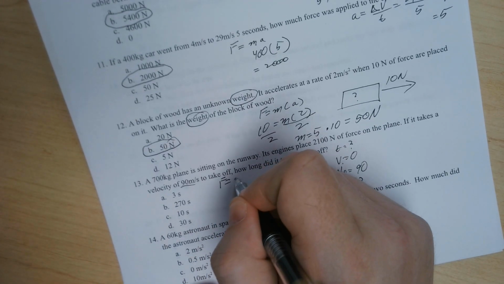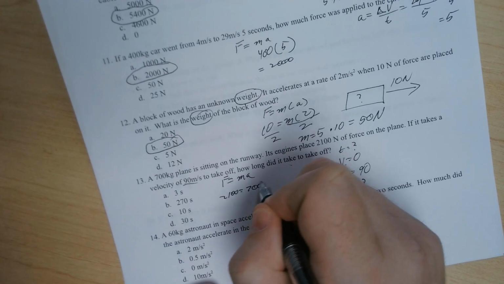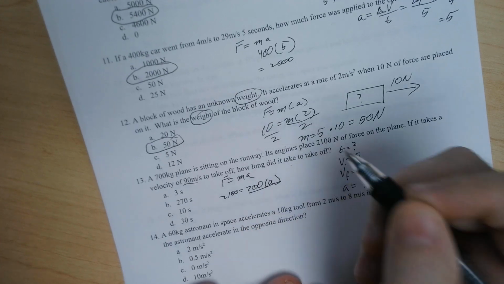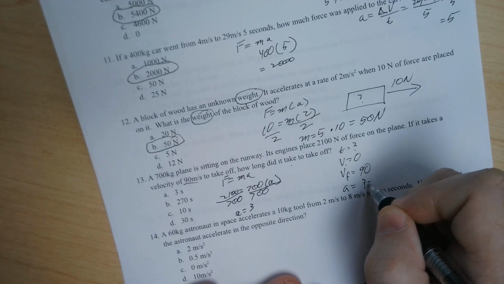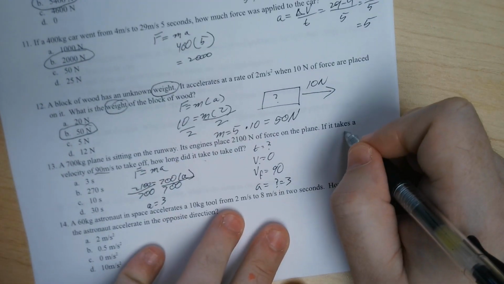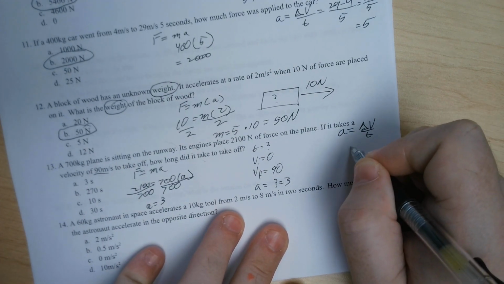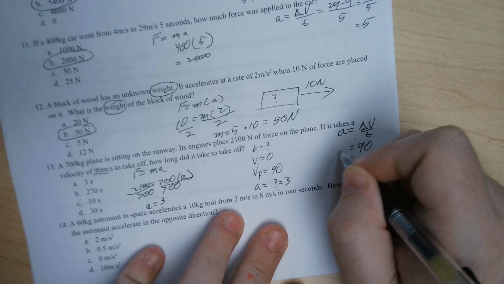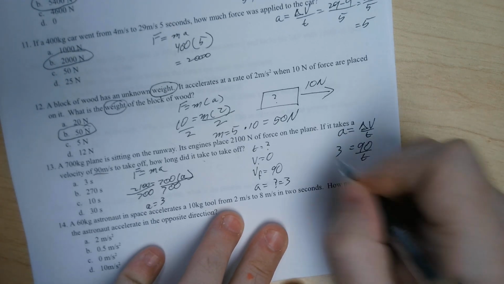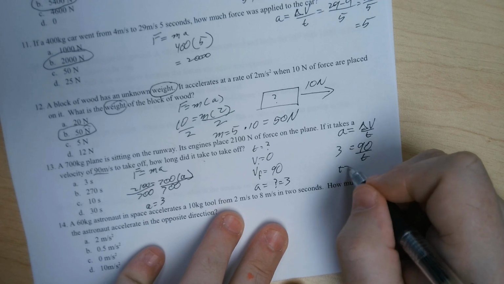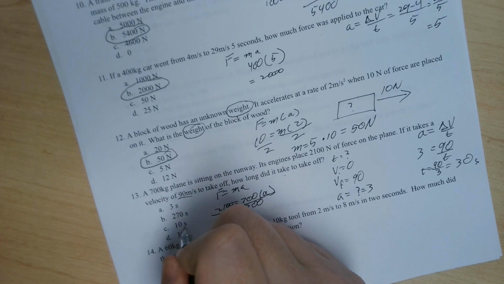We're going to use force is equal to mass times acceleration. Our force is 2,100. Our mass is 700 times acceleration. Divide by 700 on both sides. Acceleration is 3. So now I have 3. Over here, my acceleration is my change in velocity over time, which is going to be 90 equals 3 over t. So cross multiply, we rearrange this algebraically, that's t is equal to 90 over 3, which is going to equal 30, and this is in seconds. There we go.